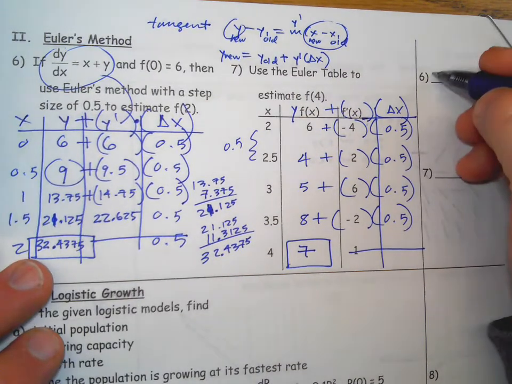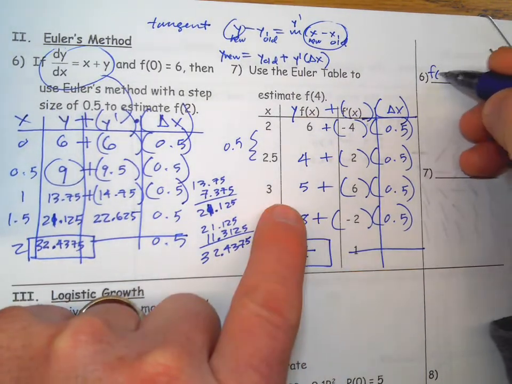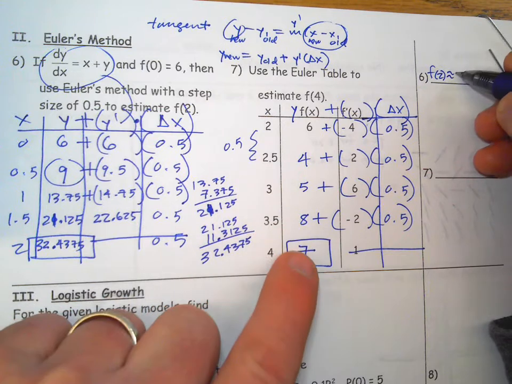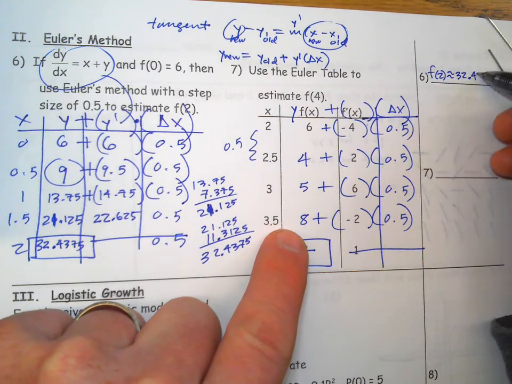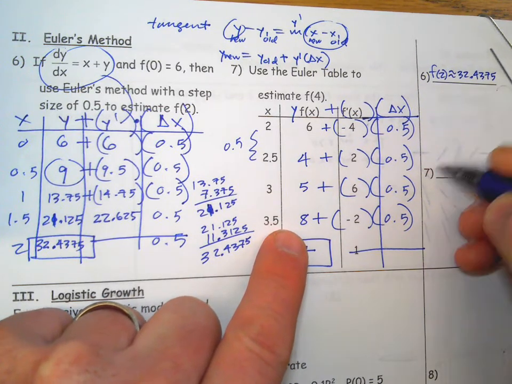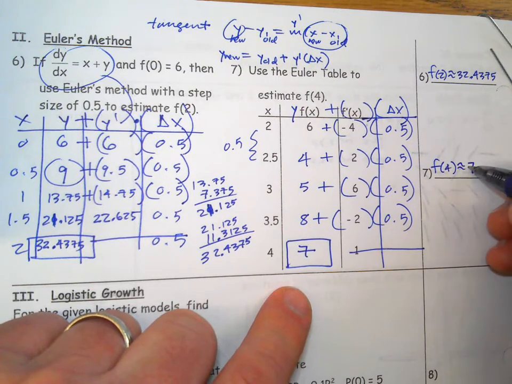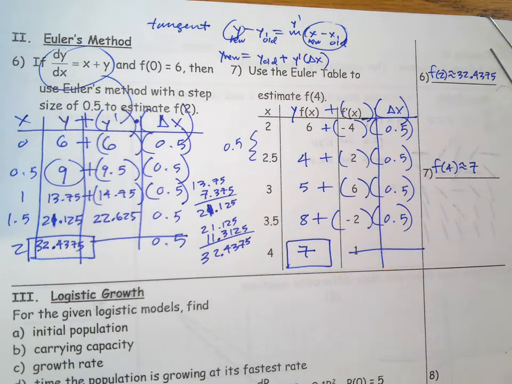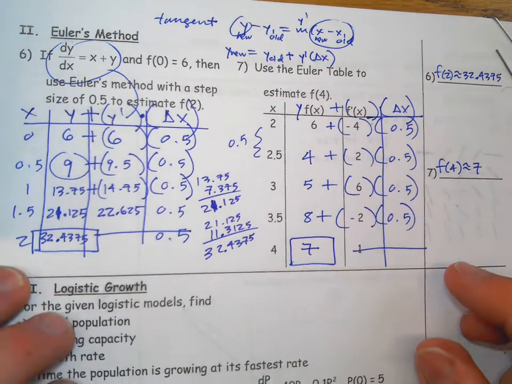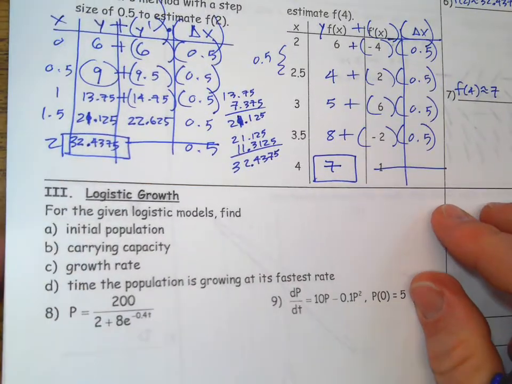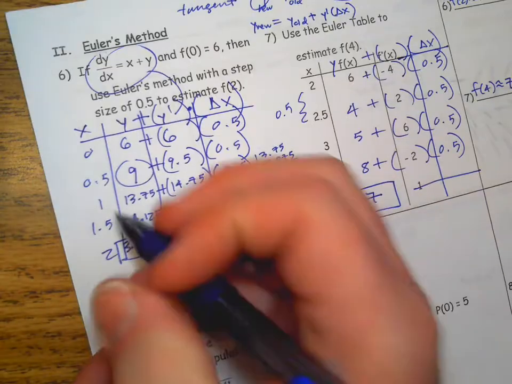So the way we write this, though, for our final answer is we write f of 2 is approximately 32.4375, and f of 4 is approximately 7. So that's how we write the answer: label it, and communicate that it's an estimation, right?